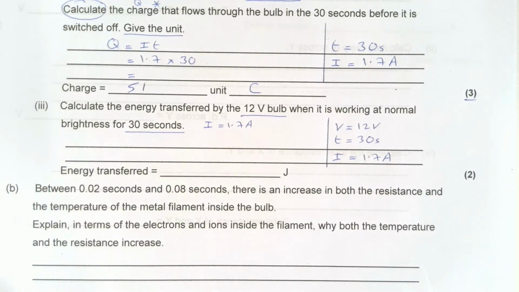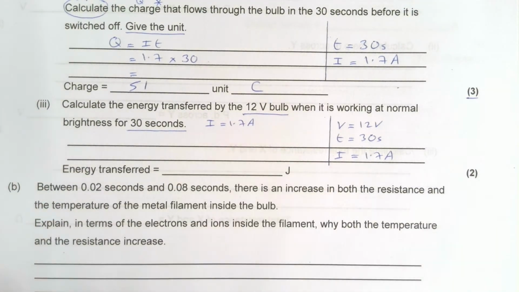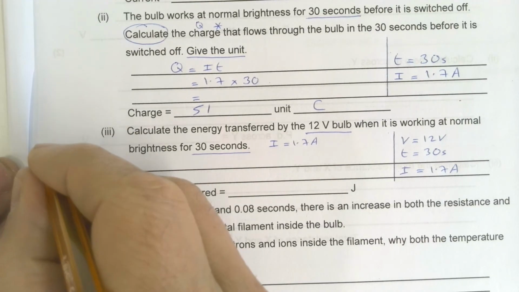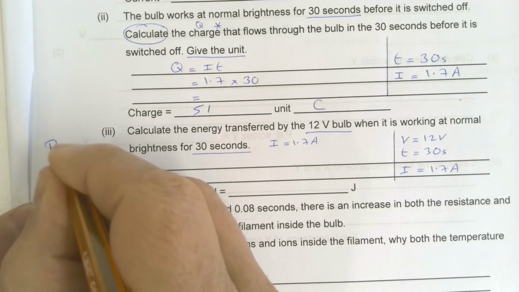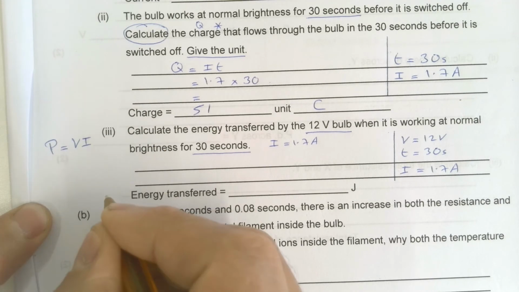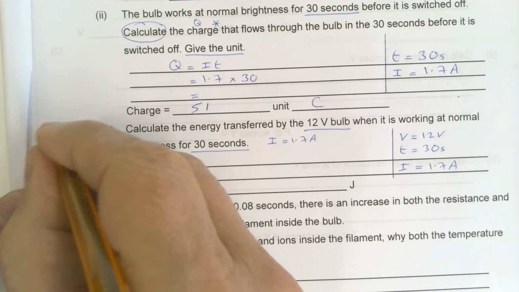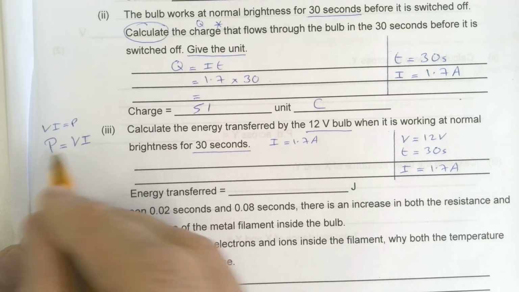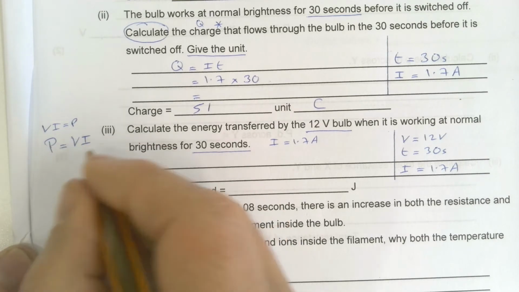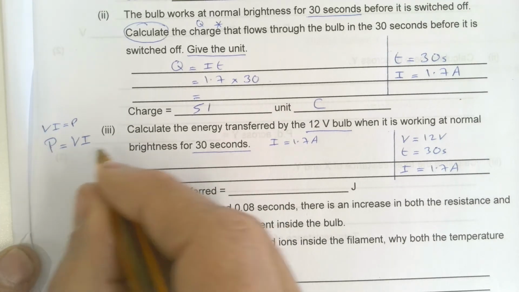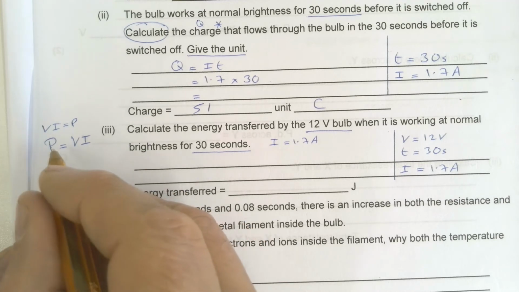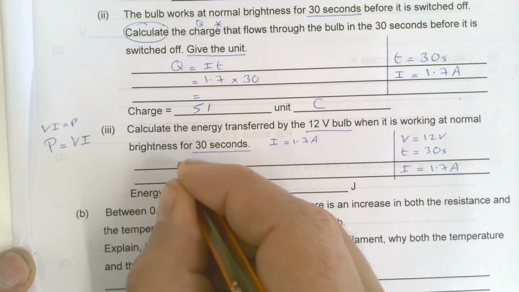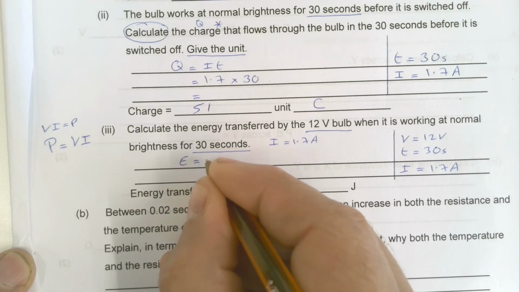Now, there's 2 ways of going about this question. Normally you'd have a lot more space below. I've condensed it just to make it fit the page a little better. Either you remember that power is equal to VI. In fact, the way I always remember it is VI equals P, VIP. So power is the energy in 1 second. And if you know that, then you will know that power times time is energy, total energy transferred. So power is energy in 1 second, and this lasts for 30 seconds. Or you might just remember that energy is equal to VIT.